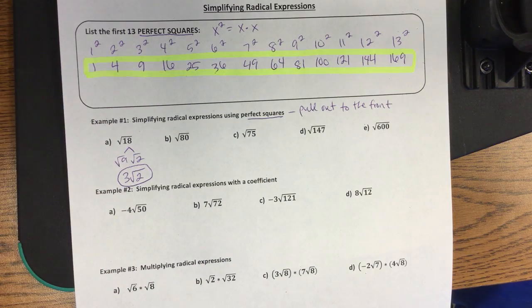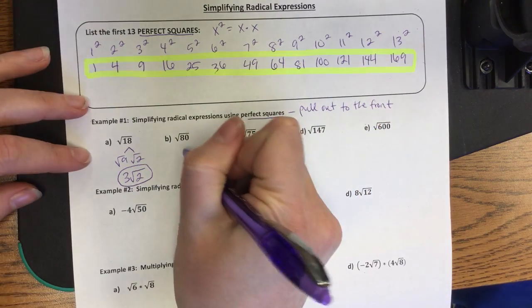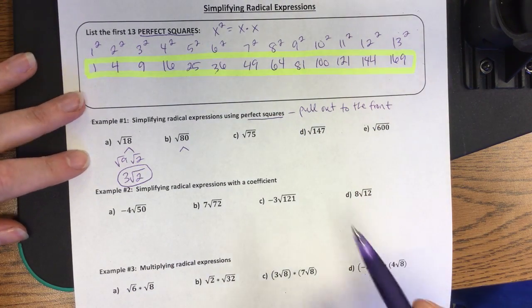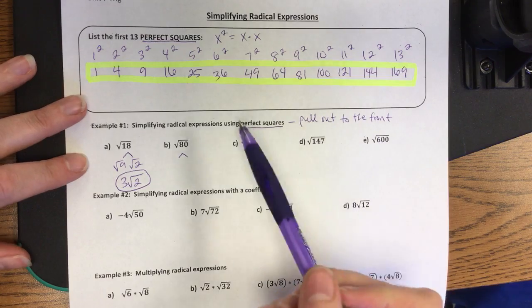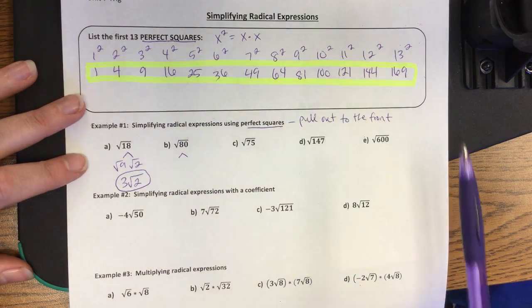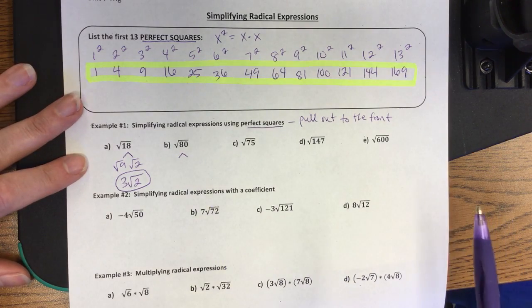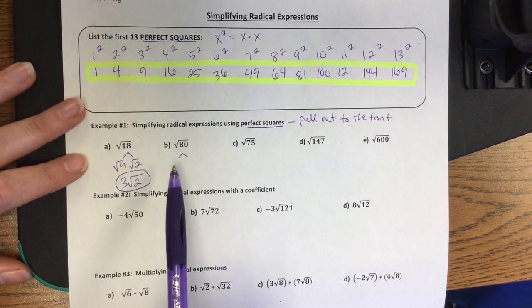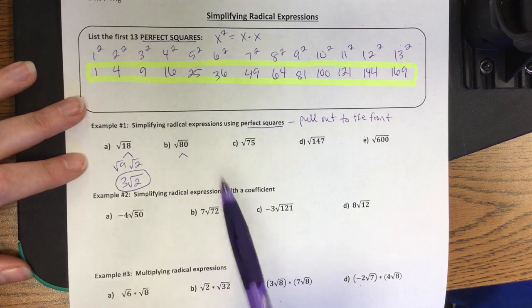All right, what's the largest perfect square that divides into 80? Well, let's take a look. Does 9 go into 80? No, but 4 probably does. 4 goes into 80 exactly 20 times, but 4 is not the highest.